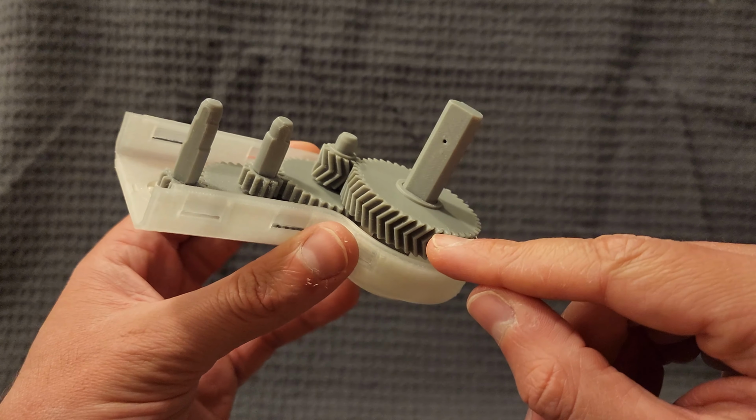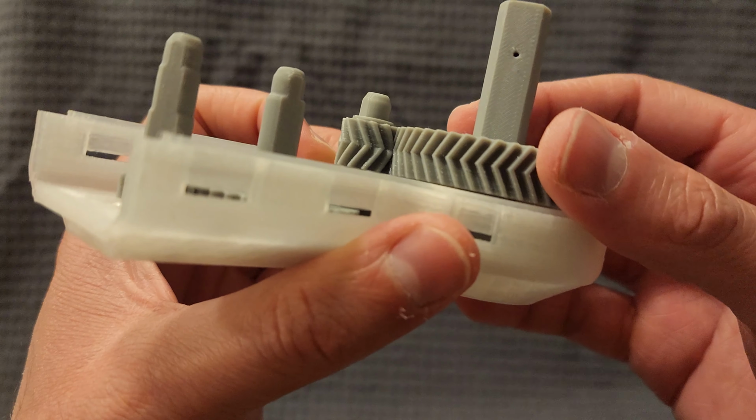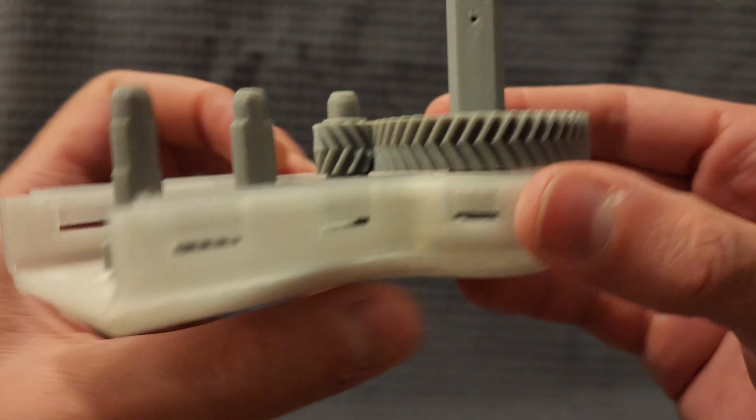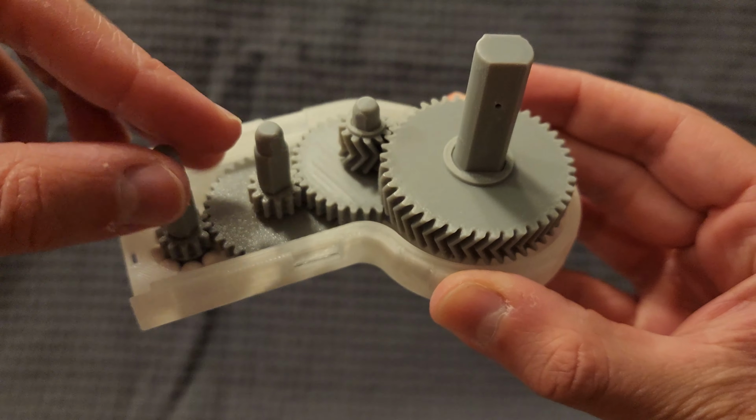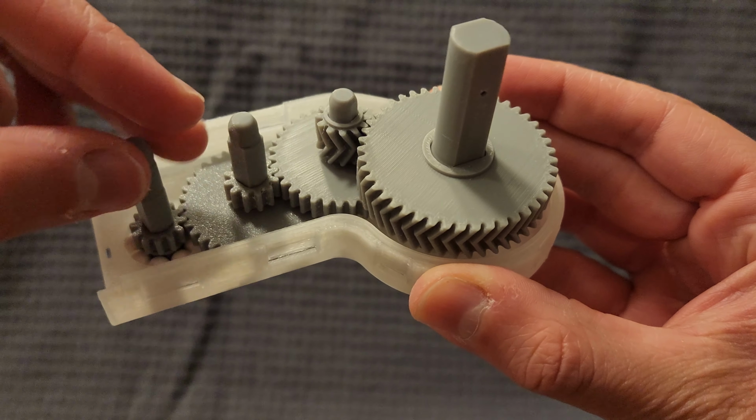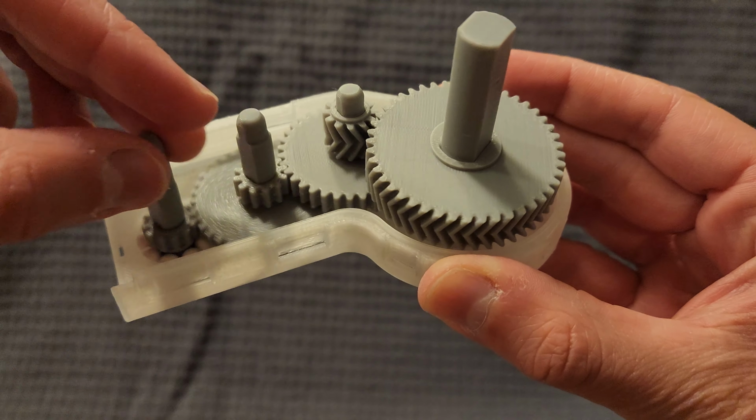So all in all, in my testing with the new gearbox, I haven't yet been able to break the gearbox. You'll see in the testing videos I'm torquing this thing as hard as I can, and it still takes it. So I'm really happy with this new gearbox design. It's much more reliable.